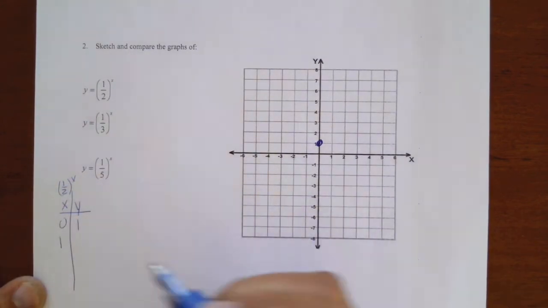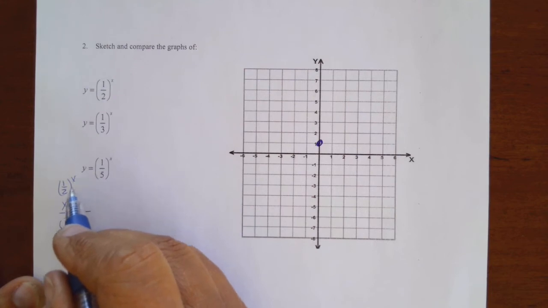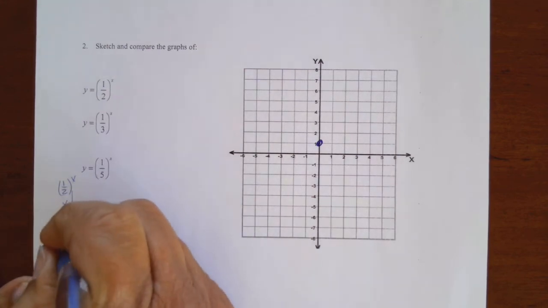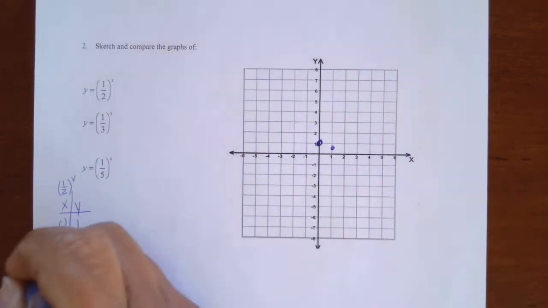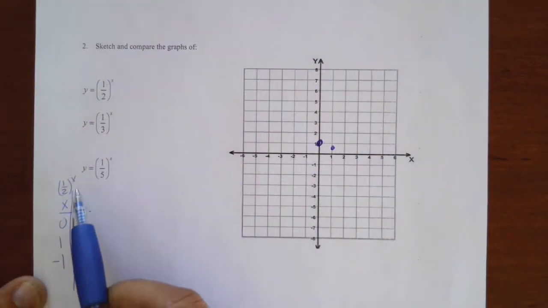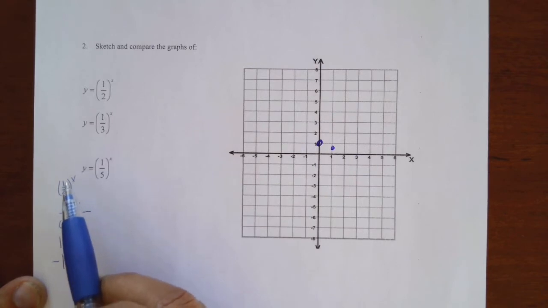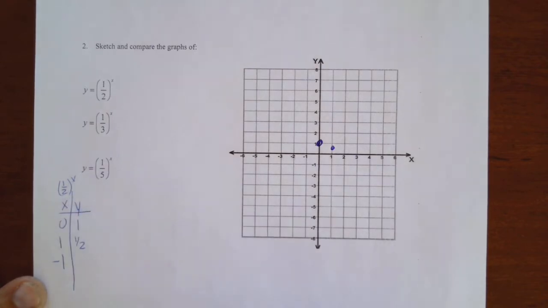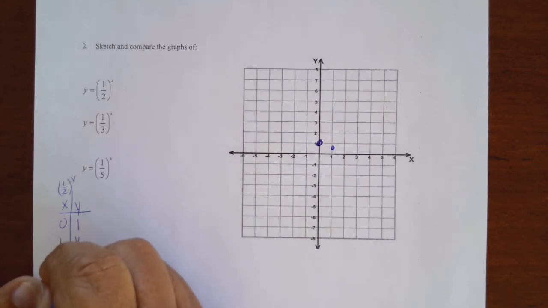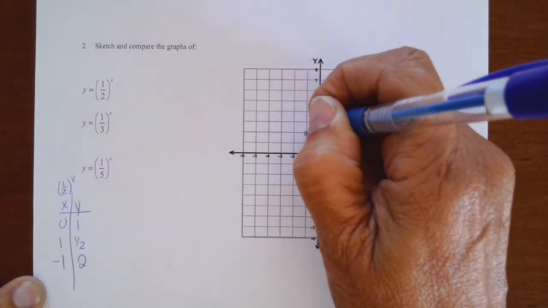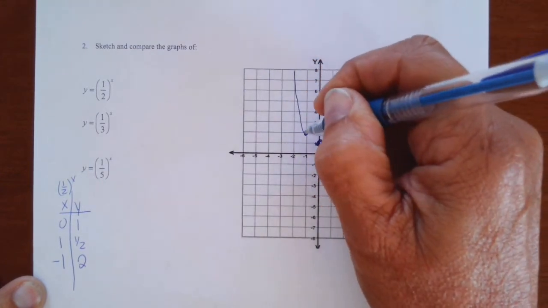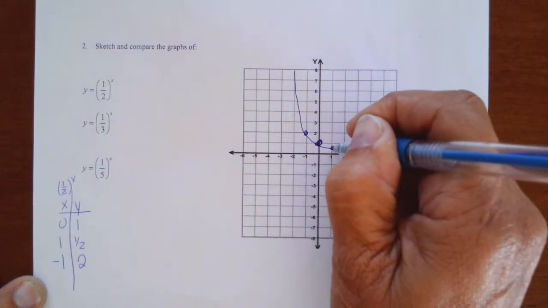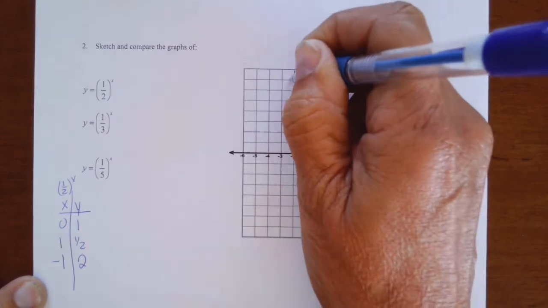Now, if I put in 1 here, okay, 1/2 to the first power is 1/2. So now at 1, I'm at 1/2. And if I use -1, okay, 1/2 to the -1, remember that means I got to flip this. So that becomes 2 to the first power, which is 2. All right, so just like the graph that I gave you on the front page for the decay problems, these are going to go like that.